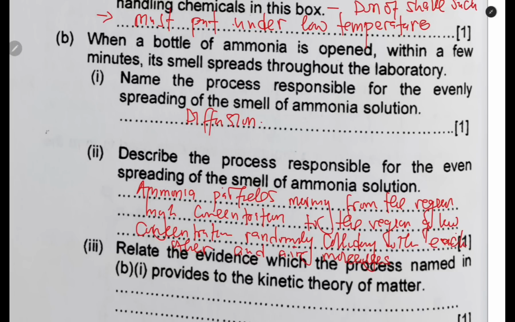So to describe the process responsible for the even spreading of ammonia: ammonia particles moving from the region of high concentration to the region of lower concentration, randomly colliding with each other, and also the air particles. Or you can say the ammonia particles spread from the region of high concentration to the region of low concentration across the concentration gradient until the particles are evenly distributed.